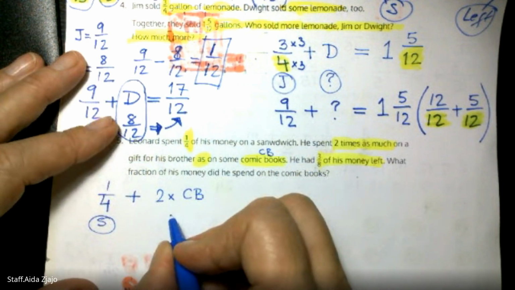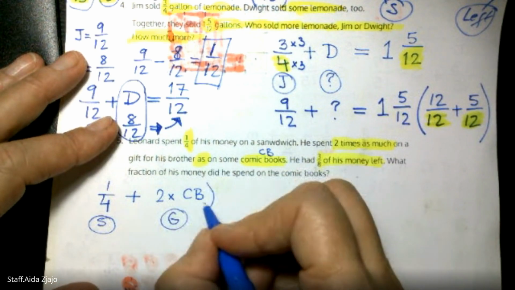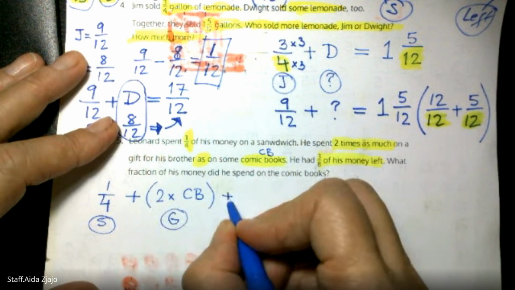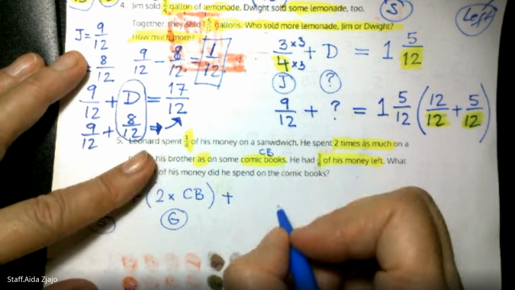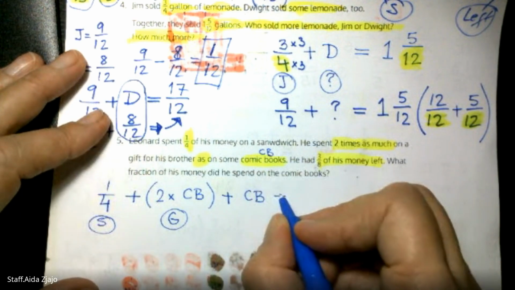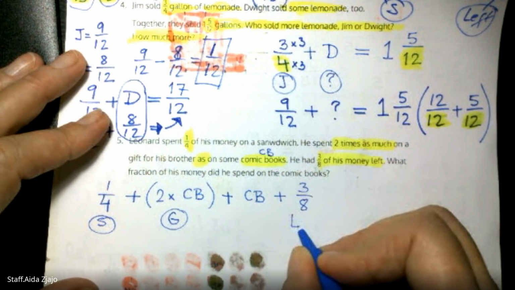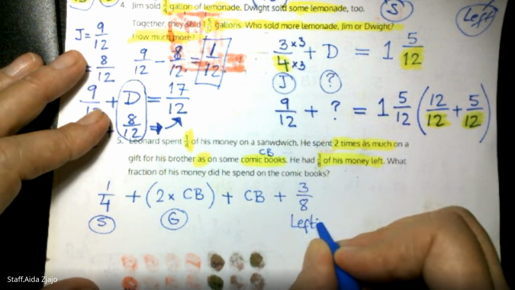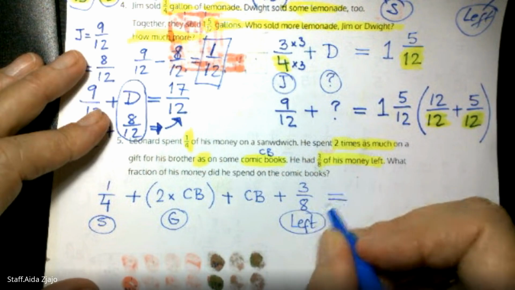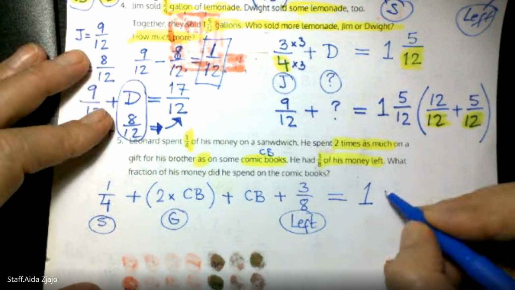So that would be the gift, G, for his brother, plus he did buy comic books, and then he also had 3/8 of the money left. That all has to equal 1 whole, the whole money.